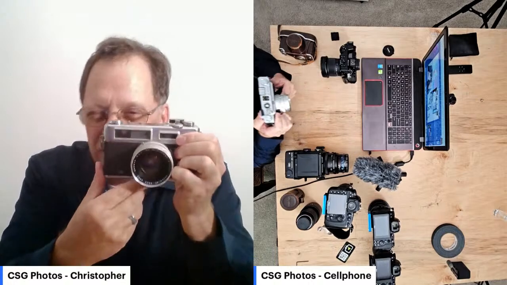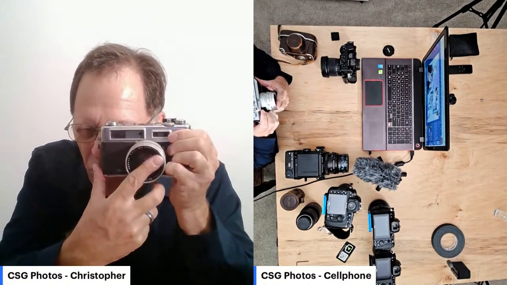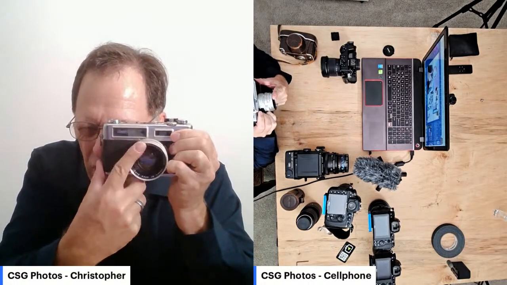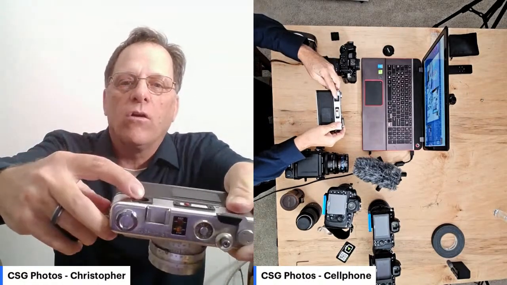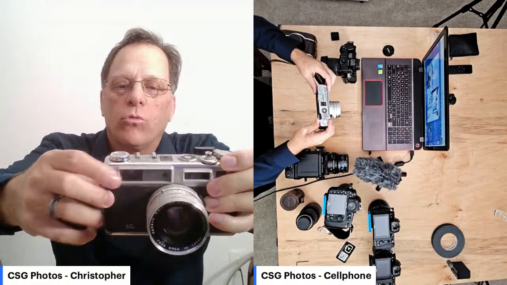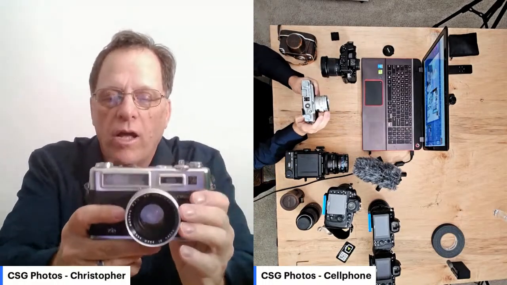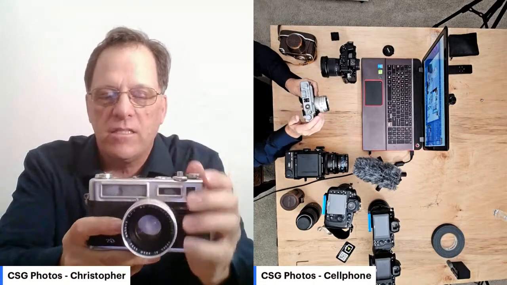In fact, this is a viewfinder camera, so you're not looking through the lens. You're just looking through this hole right here from the back of the camera through to the front of the camera. So you're not even looking directly at what your subject is. You're a little bit off, and you're a little bit higher than the lens is.